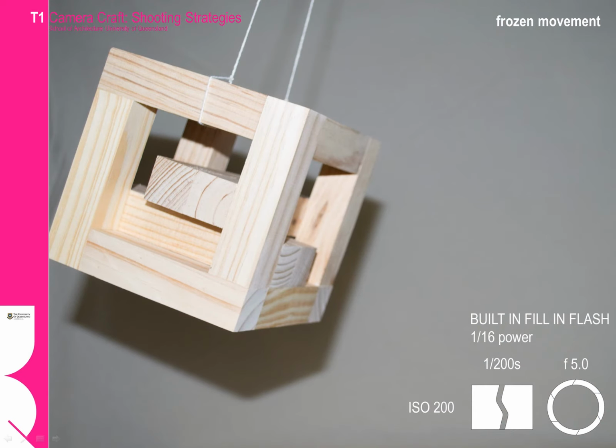One way we can freeze movement and augment the amount of light is to use a flash. Most digital SLR cameras have a small built-in flash, which is designed more as a fill-in or secondary flash. The flash significantly increases the amount of available light, but it does so at a cost. Flashlight is harsh and casts stark shadows.